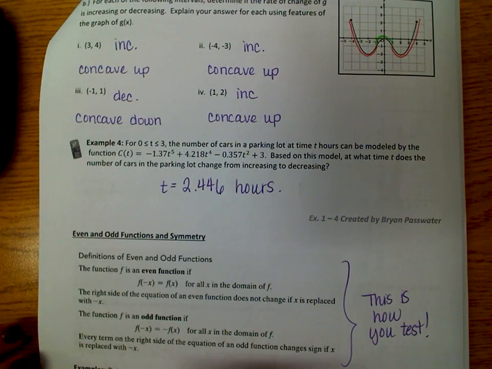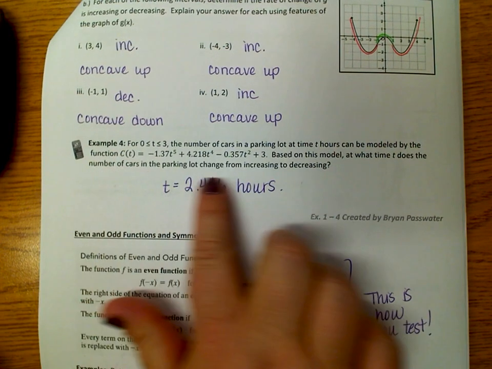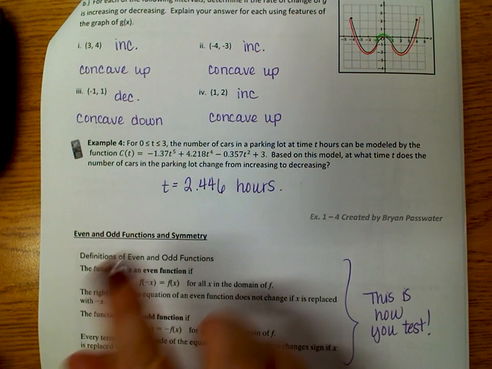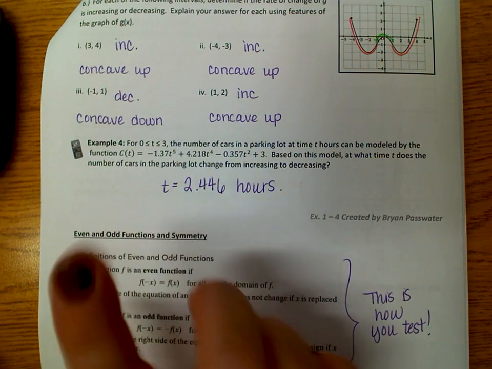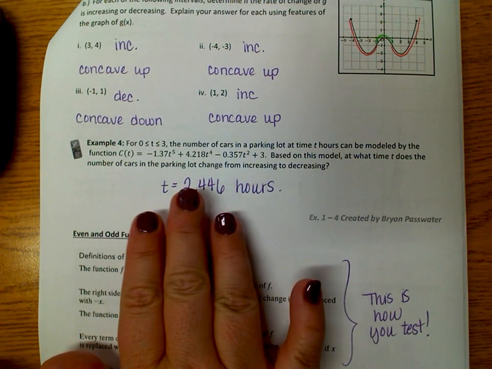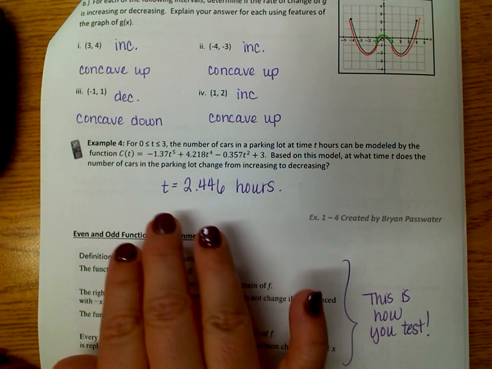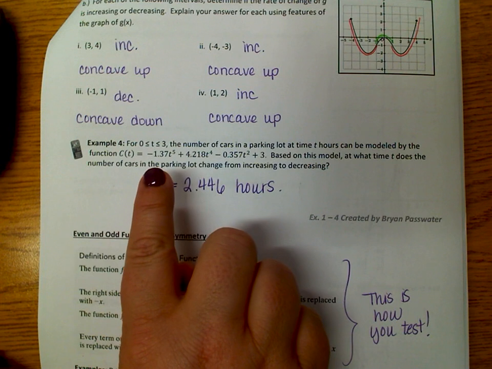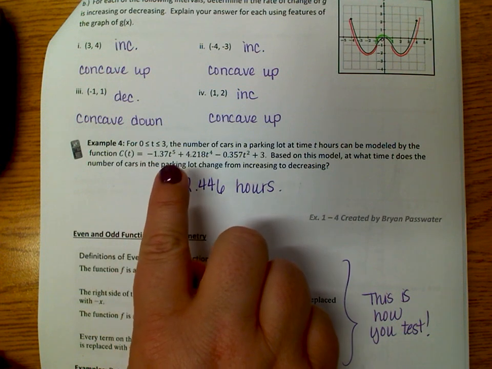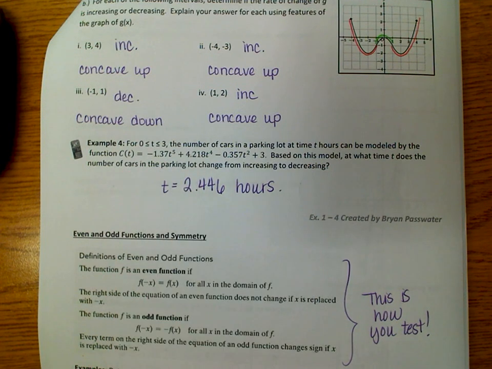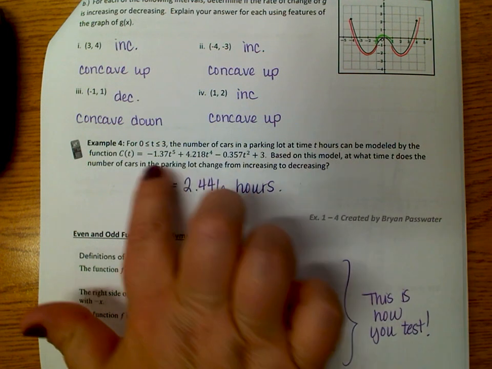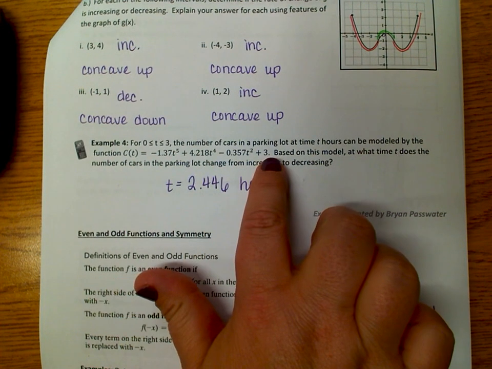Okay, so we are going to do this example 4 here that requires a graphing calculator. And this video is going to show you how to find this value using the TI model calculators. So it says for time greater than 0, less than 3, so the closed interval from 0 to 3, the number of cars in a parking lot at time t hours can be modeled by the function c of t, and that's all of this mess right here.